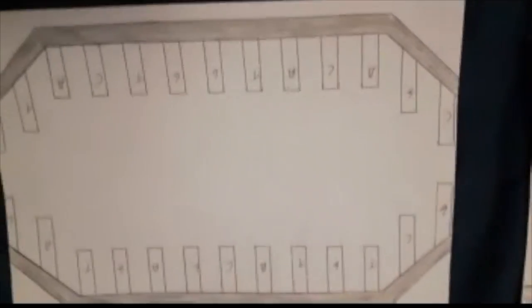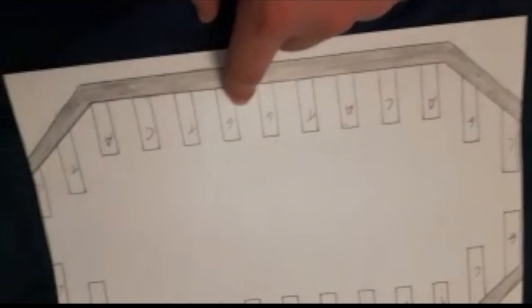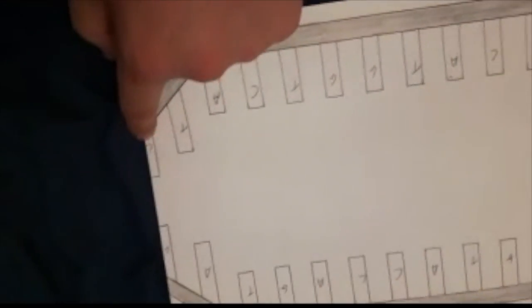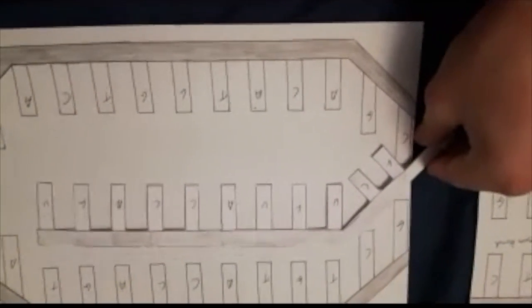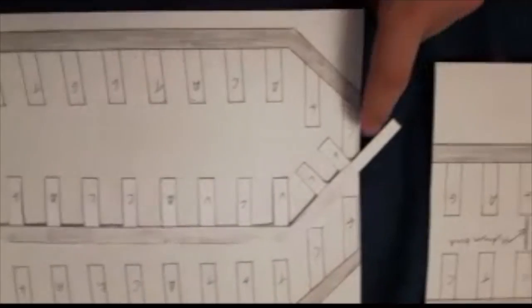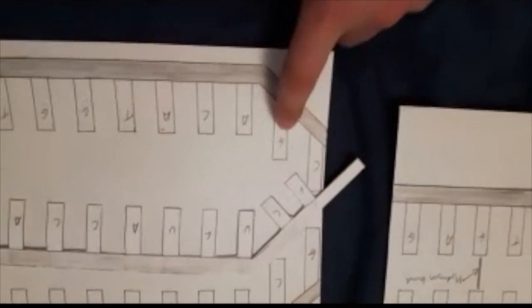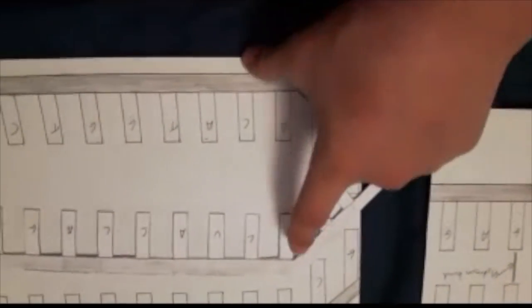The mRNA begins to create complementary bases for each one of these bases. It copies the DNA of these to form something similar to this. Now the only difference is C bonds with G, G bonds with C, and A bonds with U. Thymine has been replaced with uracil.